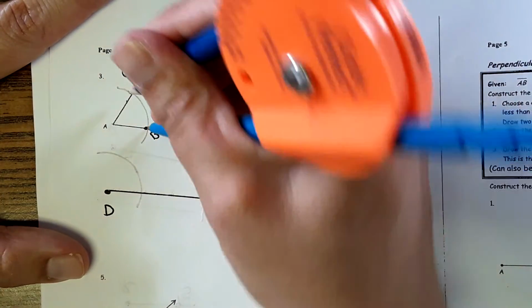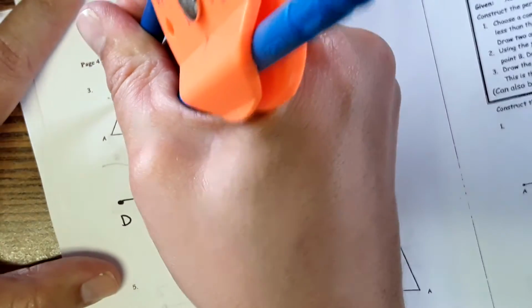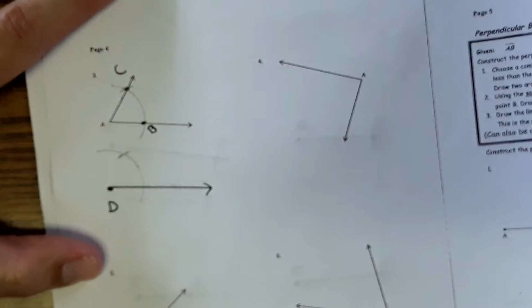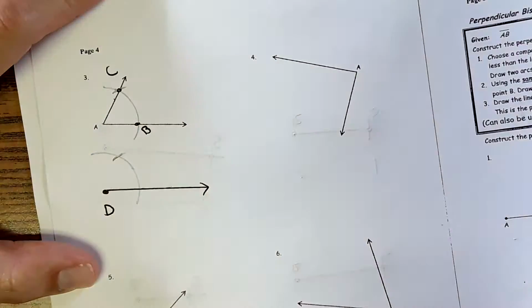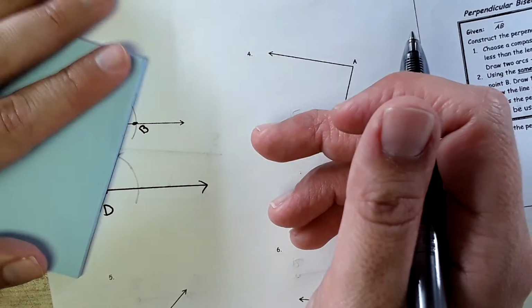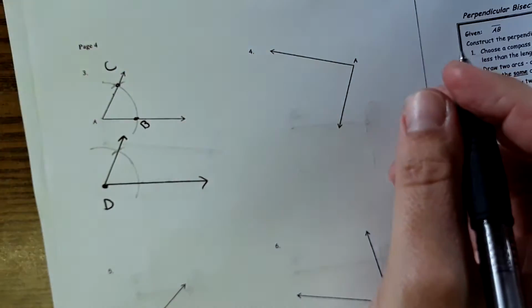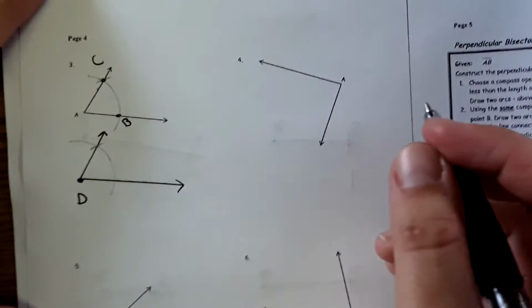Next step, measure from B to C, make the same mark there.